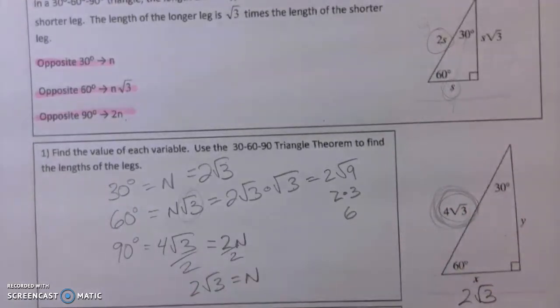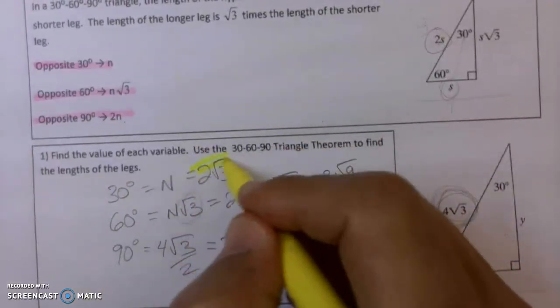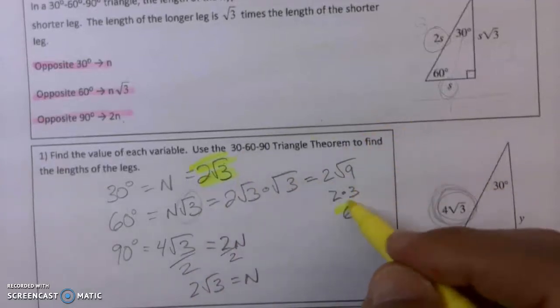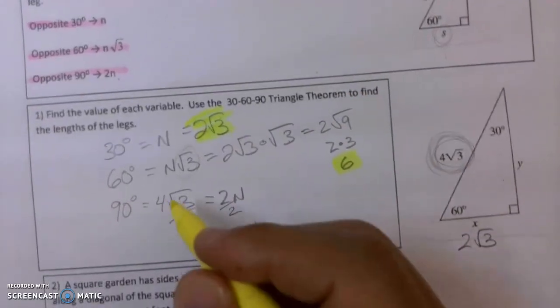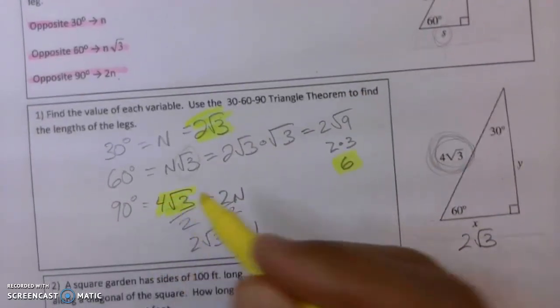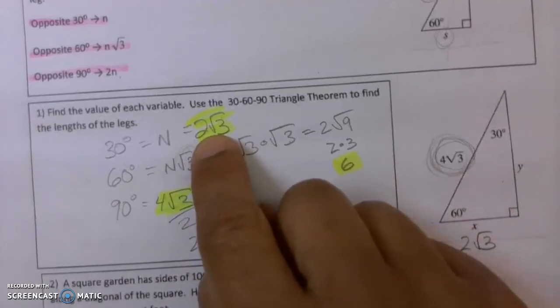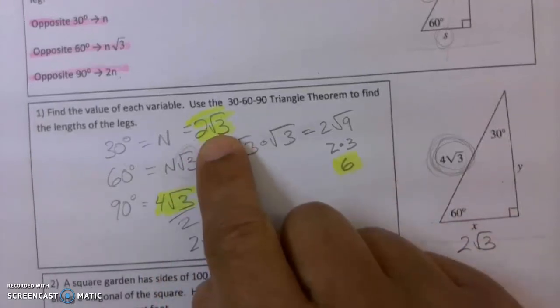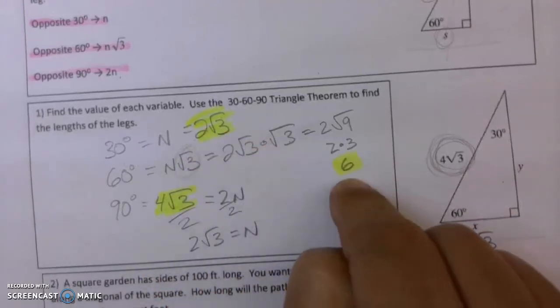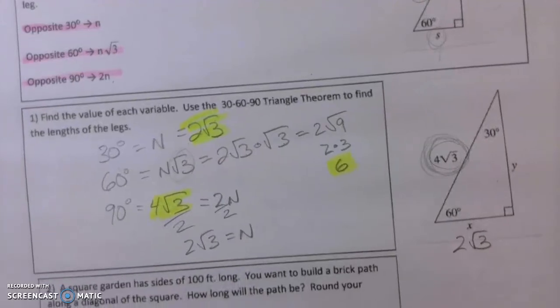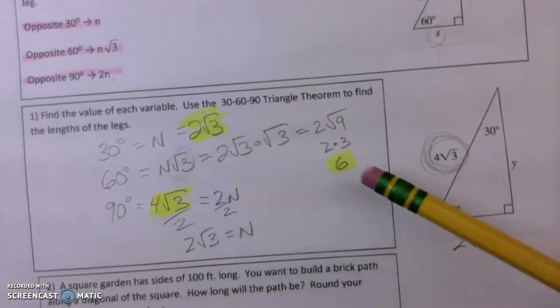So opposite the 30 as an answer is 2 radical 3. Opposite the 60 is 6 inches. Opposite the 90, which is where you started, was 4 radical 3. Double 2 radical 3 to get to 4 radical 3. Multiply this by radical 3 to get to the 6. But you'll notice how strange some of these answers look.